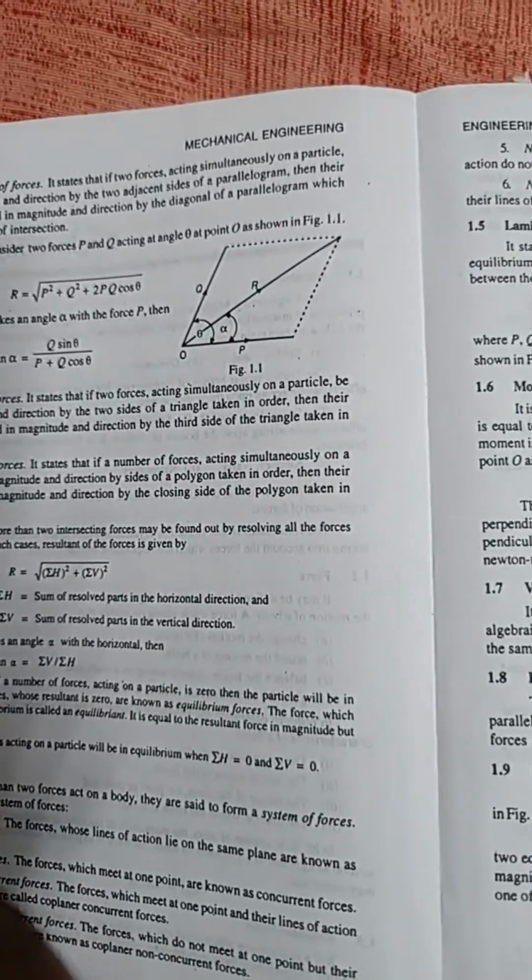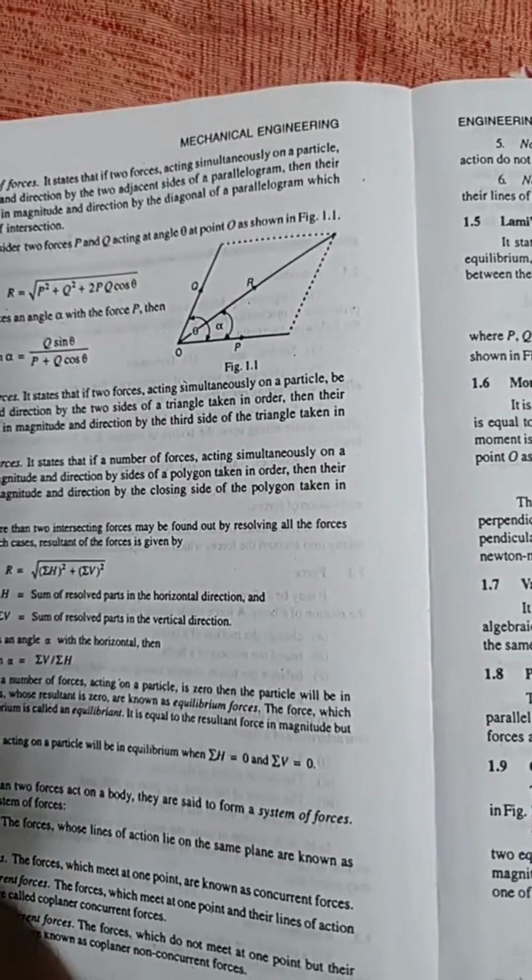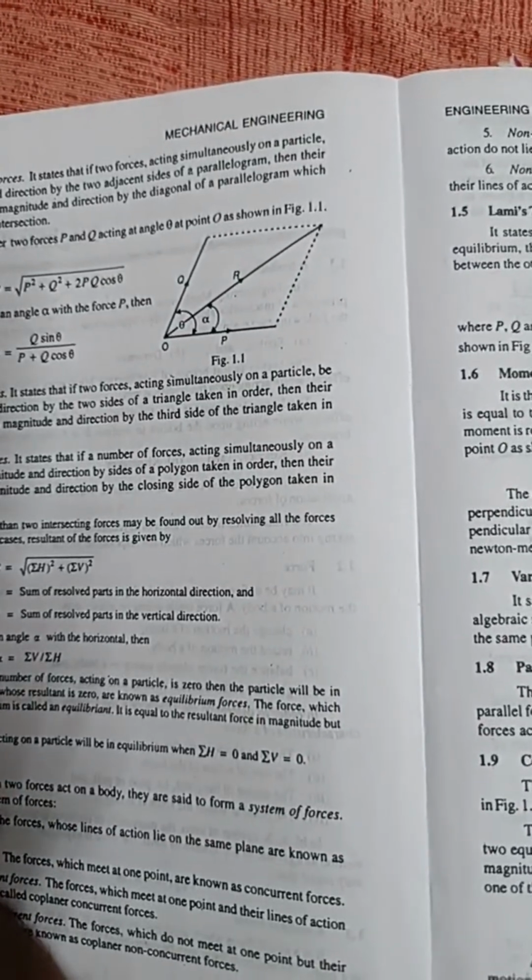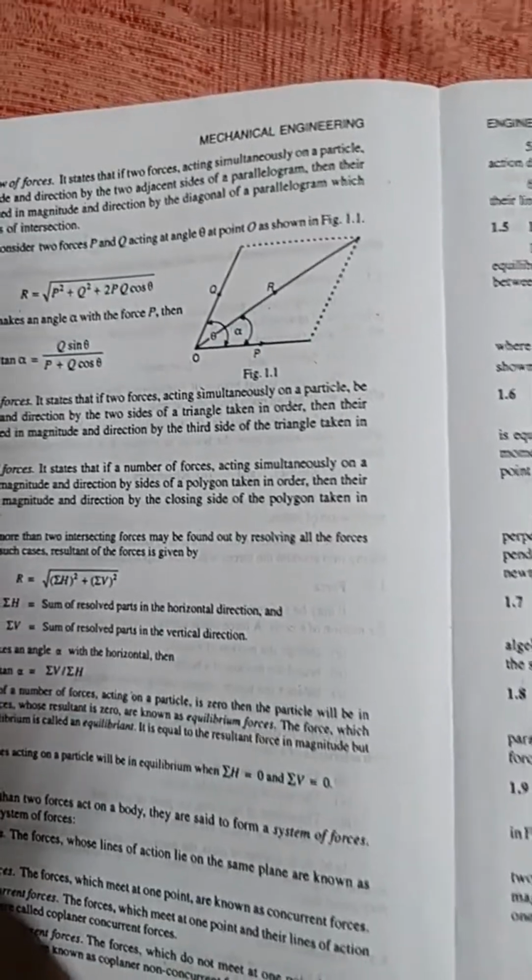Then the resultant is equal to the square root of P square plus Q square plus 2PQ cos theta.